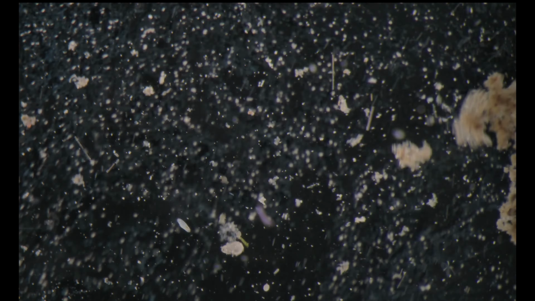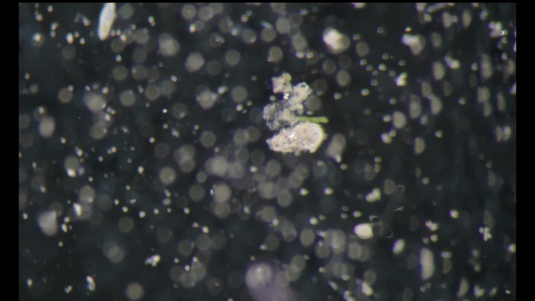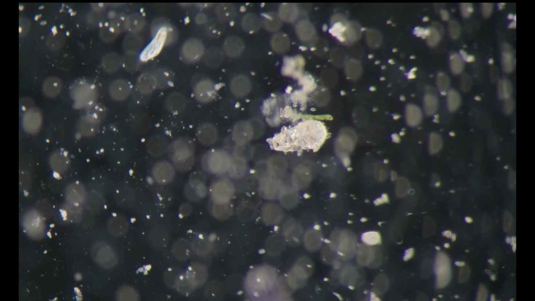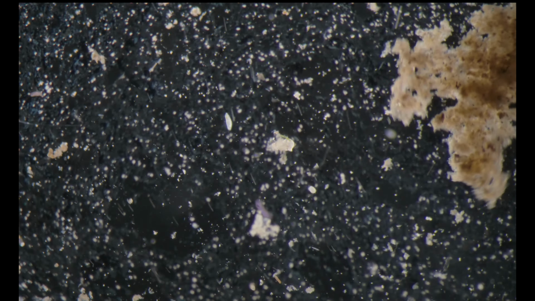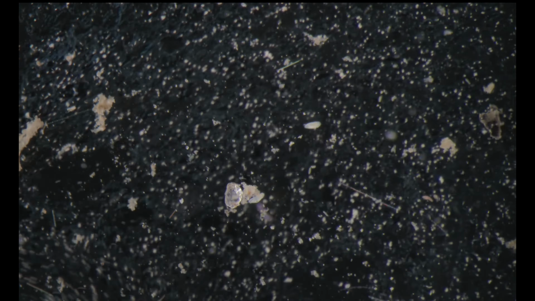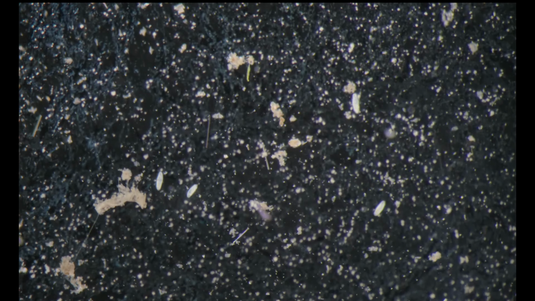We can see here another testate amoeba. Even when the pipette is calibrated to, let's say, 10 microliters, we don't have to use all of it.